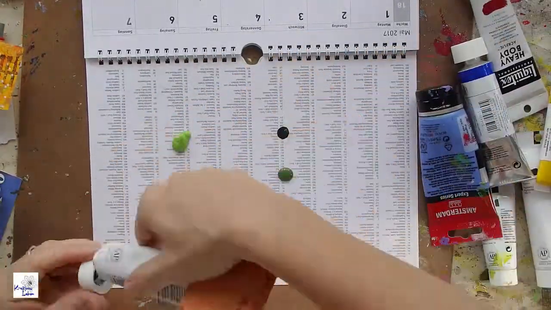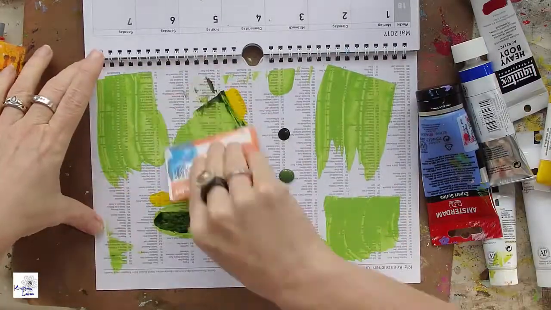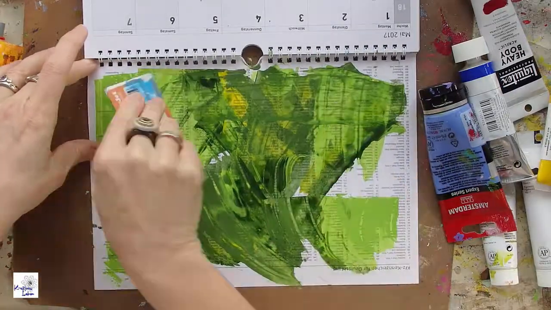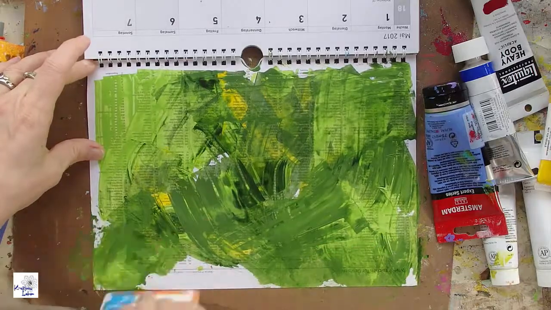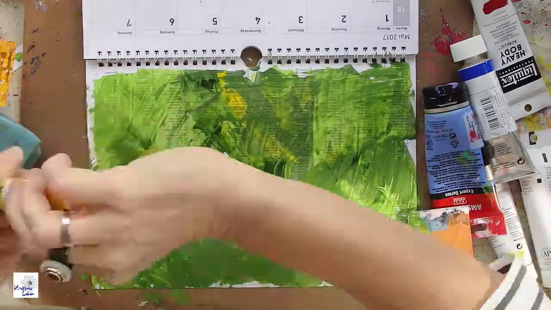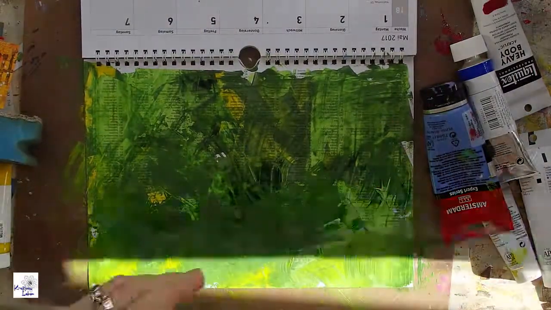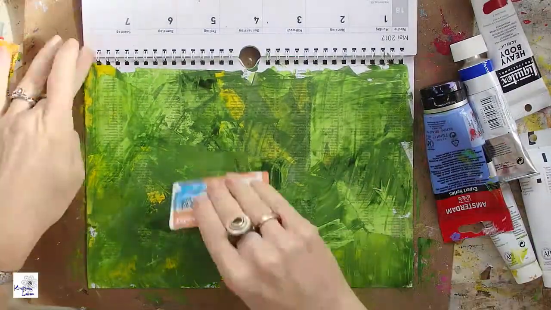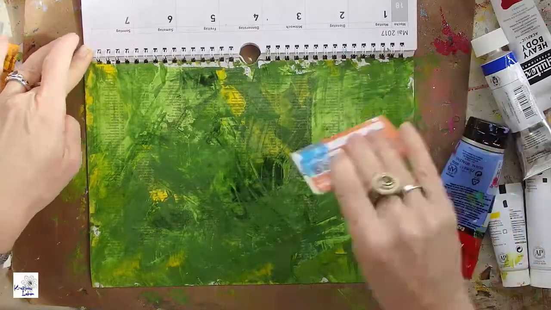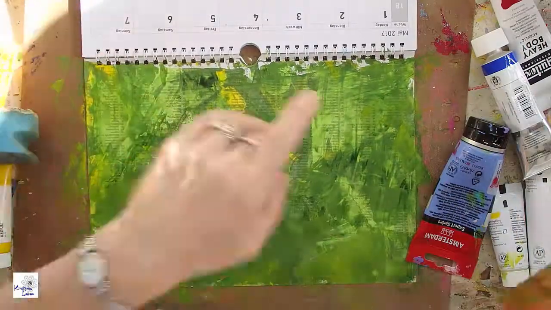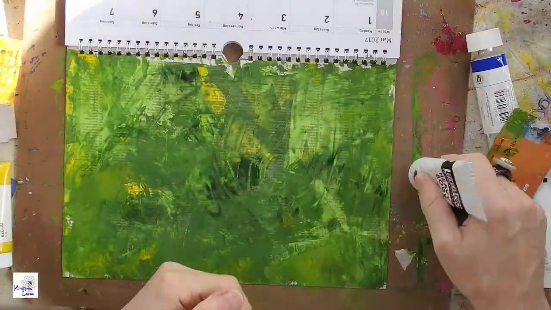Today is another monthly art calendar page, and it's already for May. And while I love daffodils for April, the other flower that is really top of my list is lilac. I love lilac, and that's the flower for May. So I have already started.